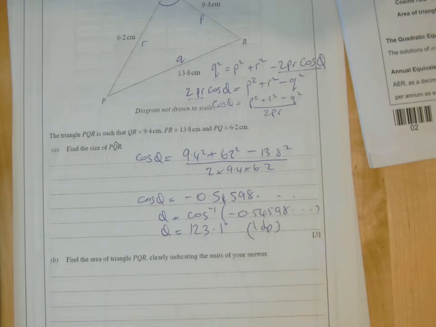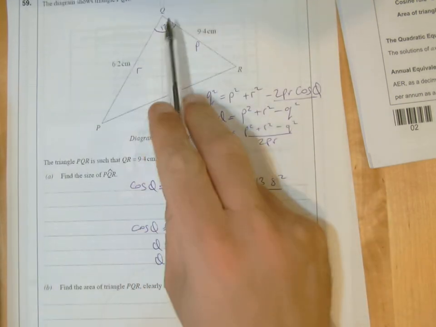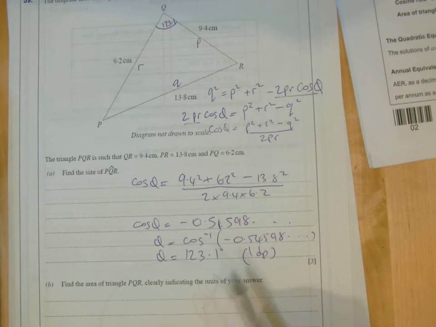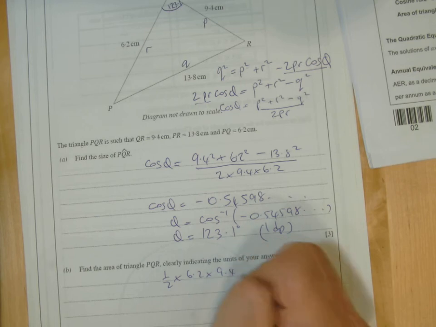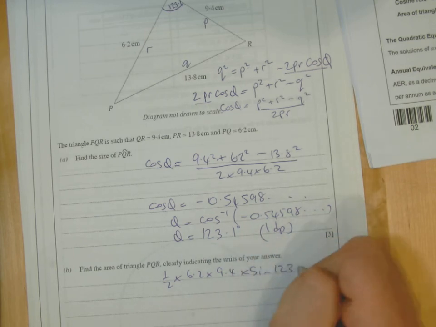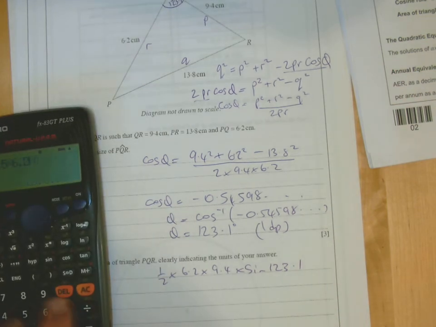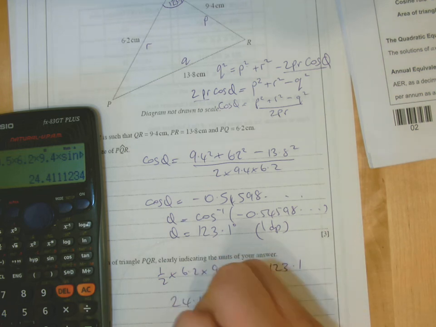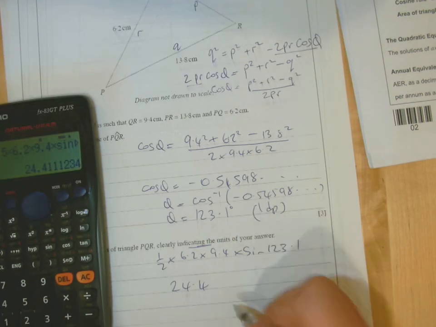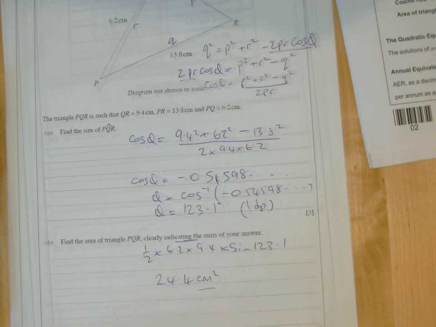So then it says find the area of PQR, indicating units. So that's now 123.1, and I can work out the area because I know that angle and the two sides surrounding it, so the angle included between those two sides. So I literally do half times those two sides, it doesn't matter what order, times sine 123.1. So a lot of work to set it up, but then really straightforward. So you get out 24.4, and it does say indicate your unit, so if you don't do that you would lose a mark. So make sure you put centimeters squared because it's area and it's in centimeters, for all the marks.